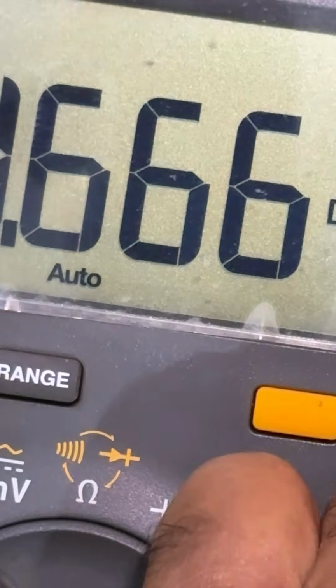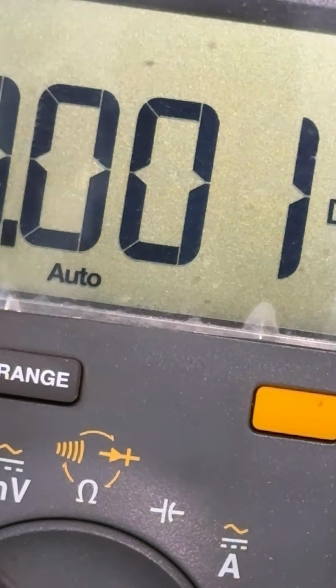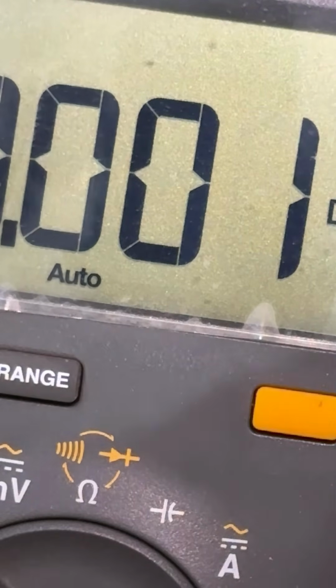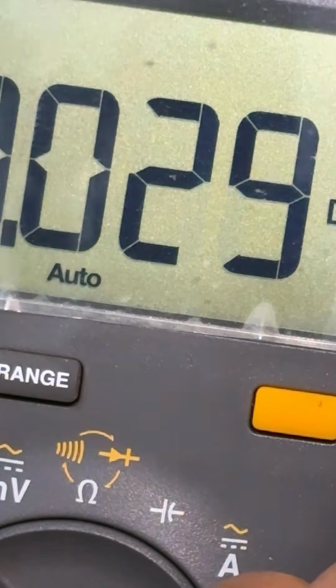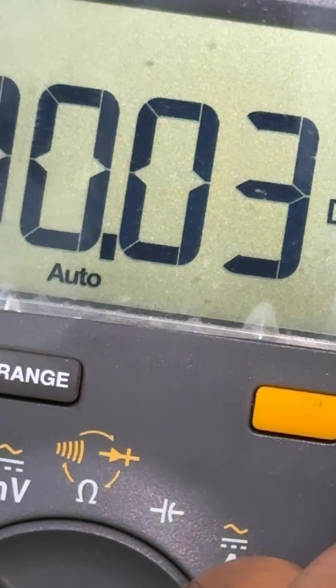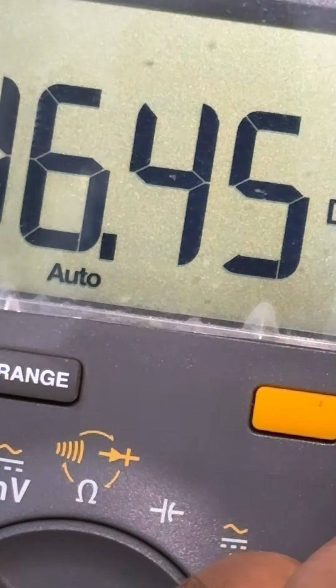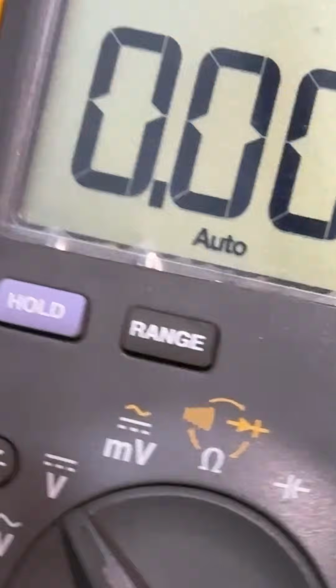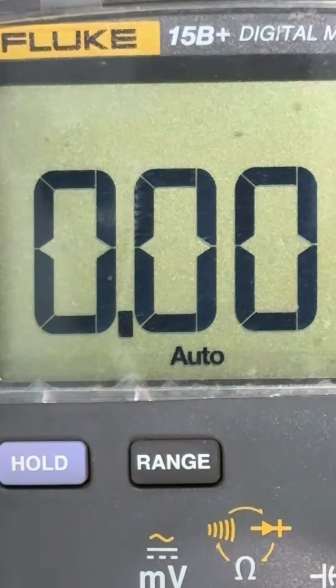I can increase one more step from my power supply. I have increased one step again. I will show you again what the supply voltage is now. The supply voltage has increased to 16.45. You can see the measurement shows it. This is very important for all of us, to check whether we measure it perfectly or not.